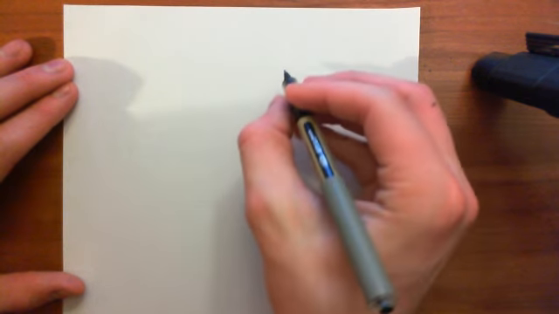Okay, so we need to discuss something called the beta-catenin destruction complex, which is going to be involved in making sure that in this off state, no beta-catenin survives. So firstly, let's just introduce beta-catenin.